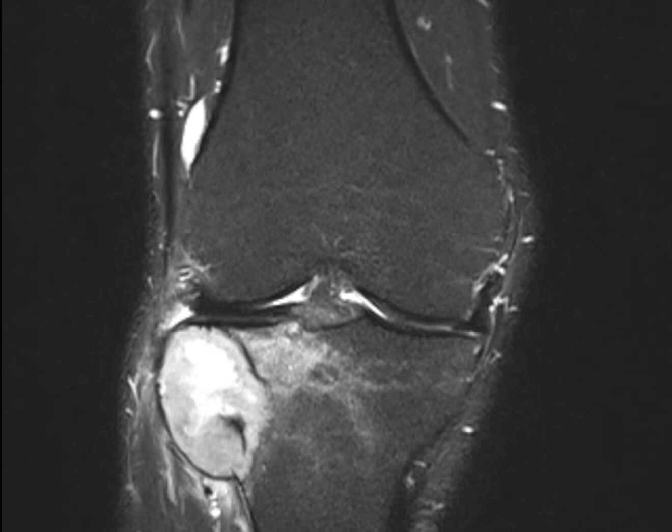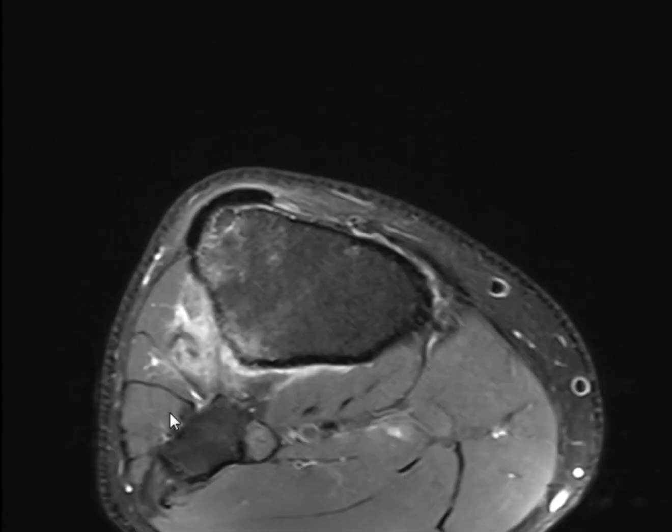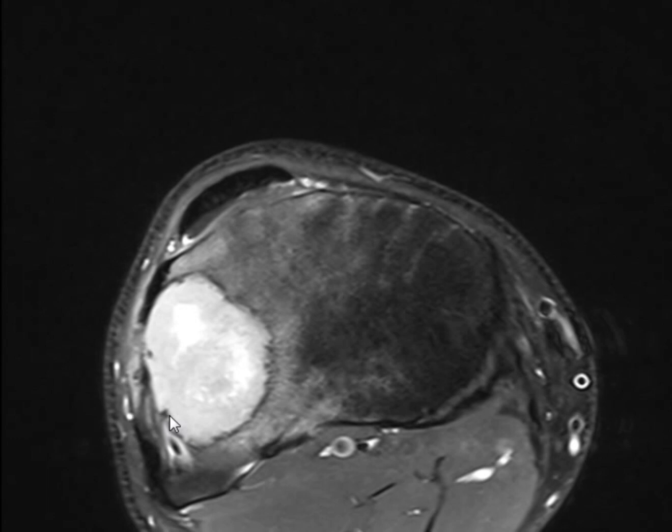Eccentric, cortical, expansile, T1 iso-intense, T2 hypo-intense, hyper-intense on fat-saturated image, reaching the articular surface. Now you give contrast. Showing what on contrast? This is the post contrast. So showing avid heterogeneous post contrast enhancement. Your diagnosis? Possible hemangioma.